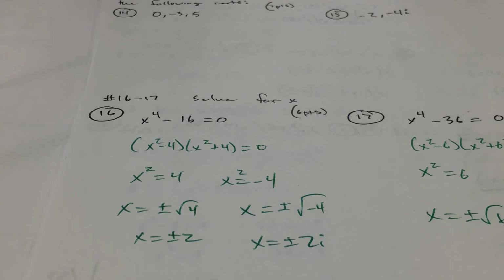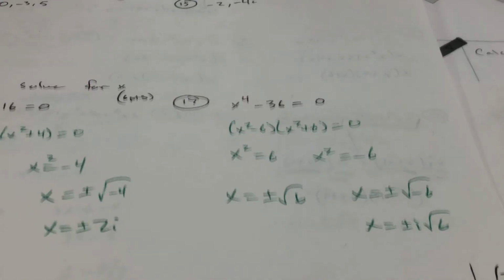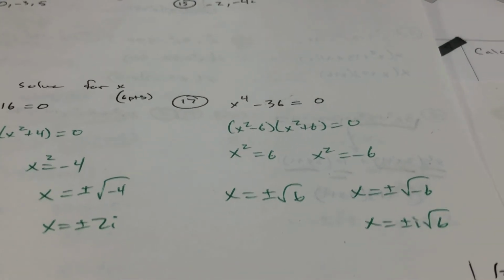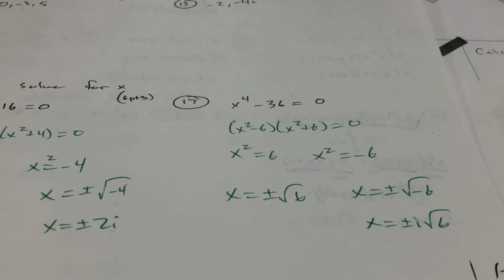All right. This one looks very similar. In fact, we might have done one just like this. Those are the two answers. What multiplies to 36 differs by 0? 6 and 6. 1 positive, 1 negative. Those are the 4 answers because you get positive root 6, negative root 6, positive i root 6, negative i root 6.